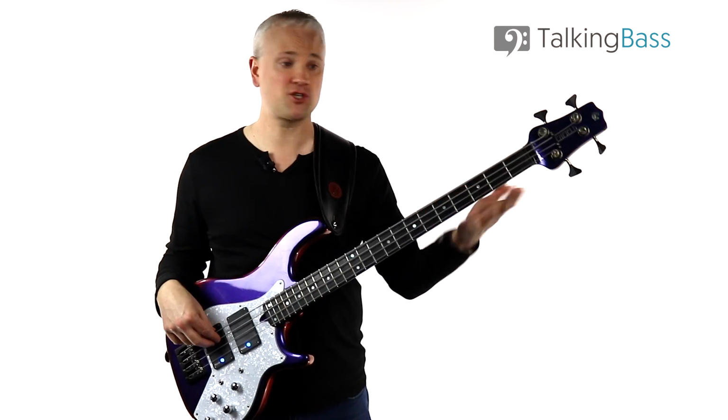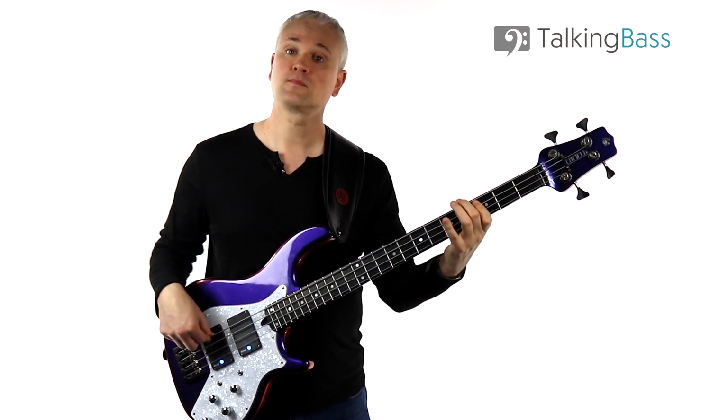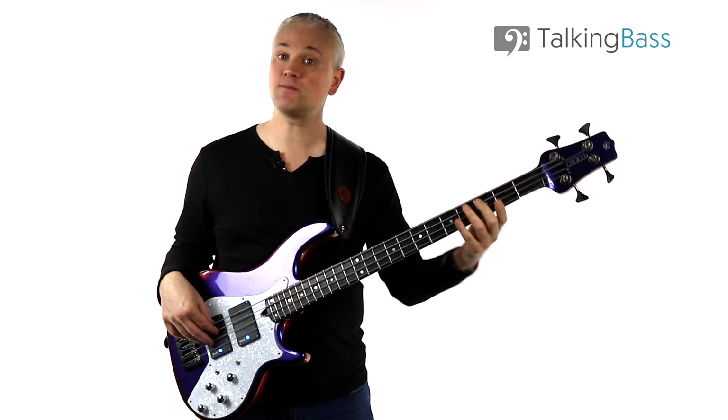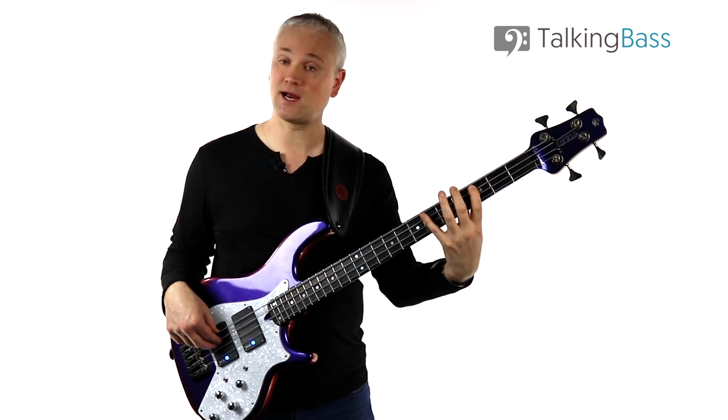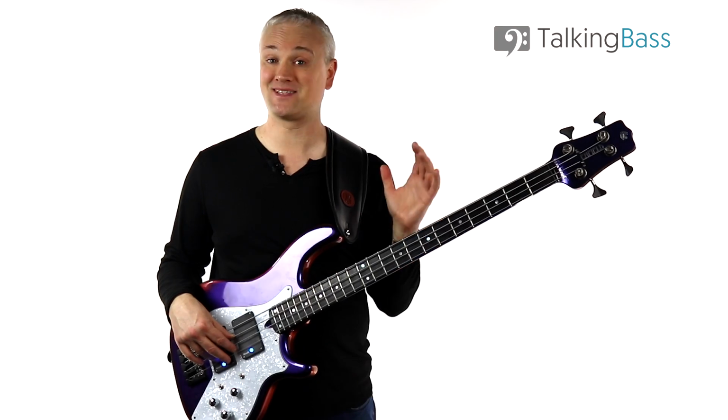So with each of these triads, you can play up and down. But that's the 2 basic shapes, C major and C minor. So that's 2 basic shapes, but there's a lot more to triads than that.